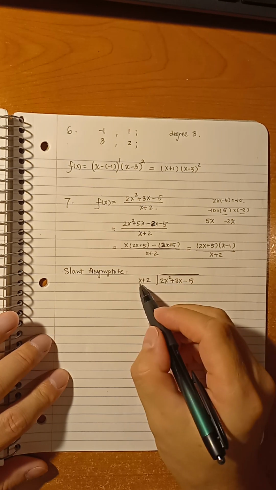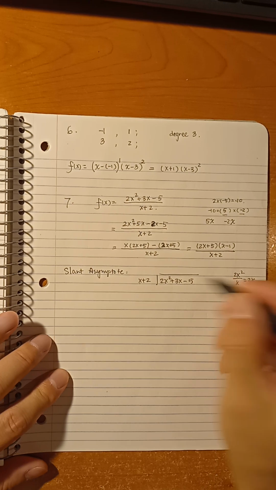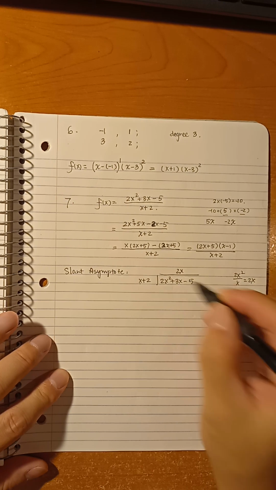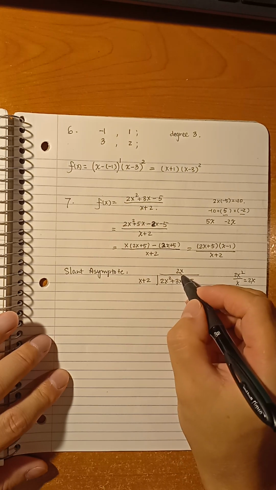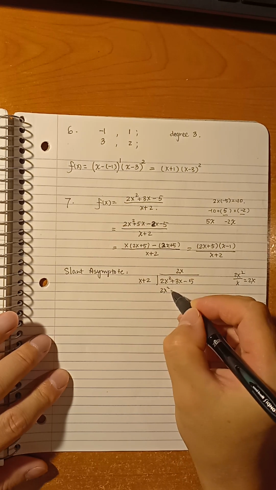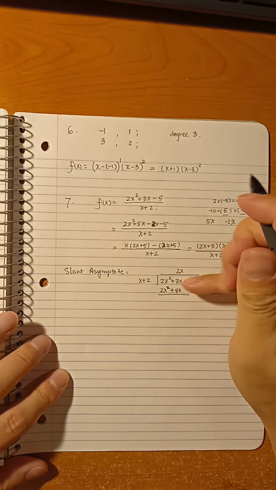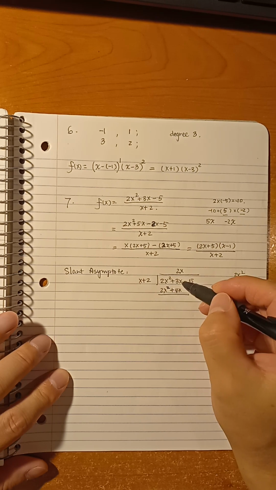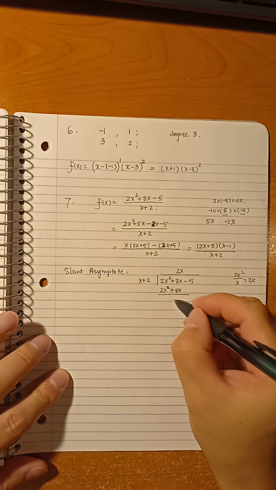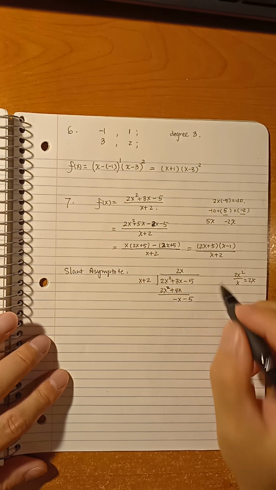We divide the leading term by leading term. So 2x squared over x is 2x. So we put the 2x above 3x. We multiply all the terms from the denominator with 2x. It's 2x squared plus 4x. And then you use row 1 to subtract row 2. 2x squared, they cancel. 3x minus 4x is negative x. And you move this negative 5 down.